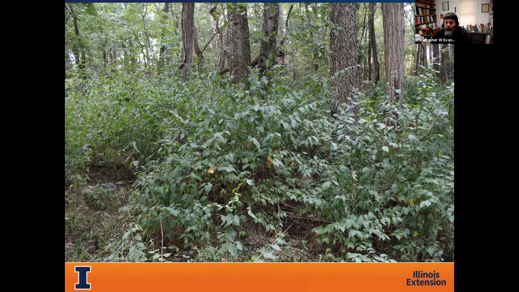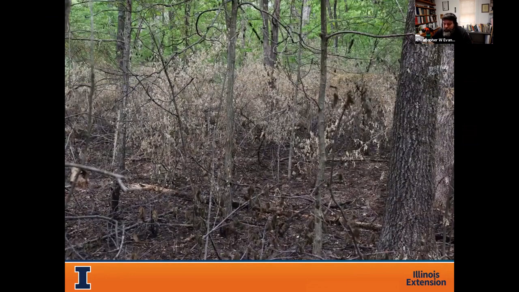But this is a site here. You can see a lot of heavy honeysuckle, but if you can get it just right with a growing season fire, you can really impact that honeysuckle greatly. Knock it back. So in some situations, that's a tool that you can use in combination with some of these other methods. So there's a lot of things out there for us.